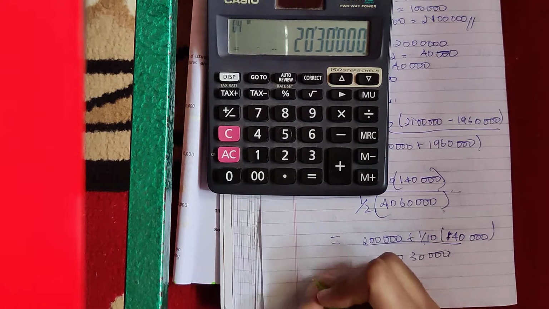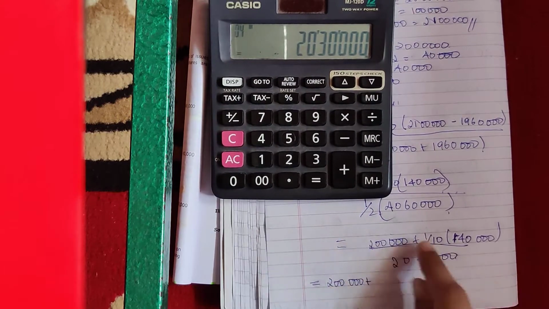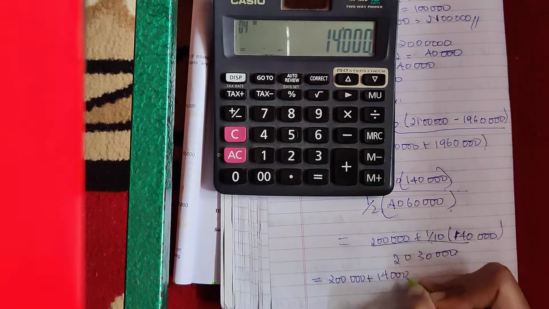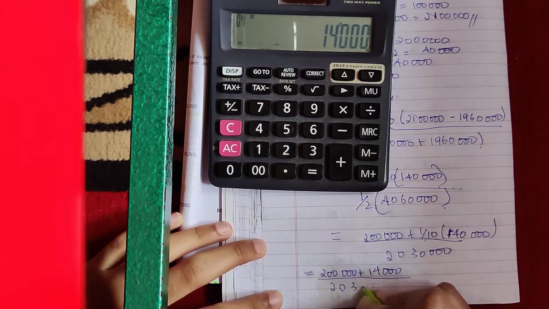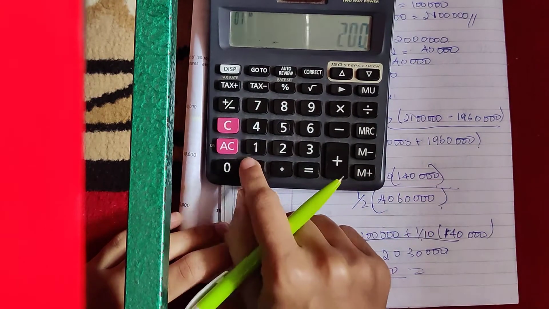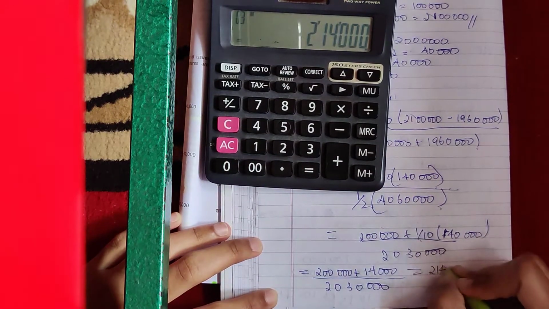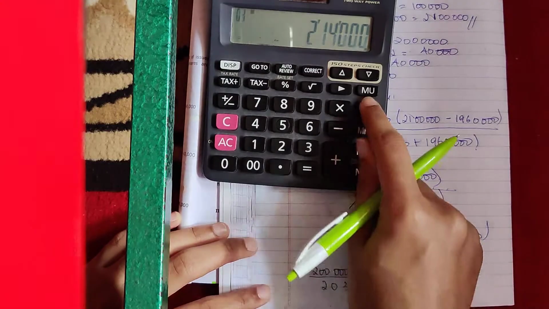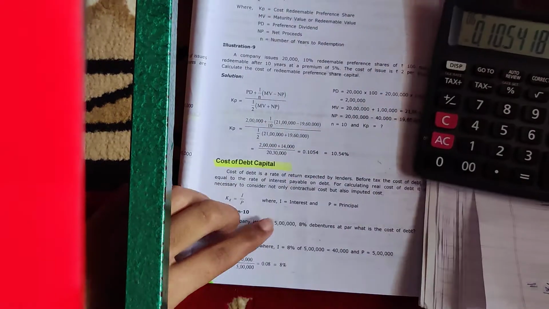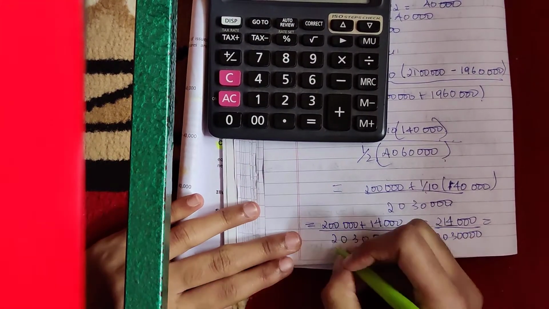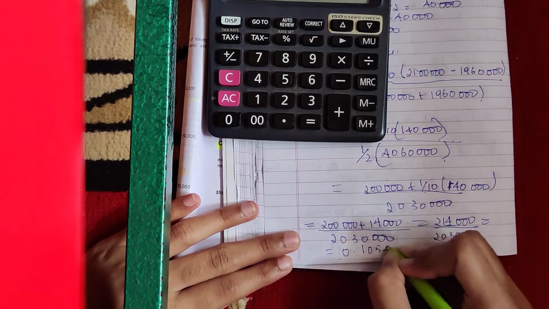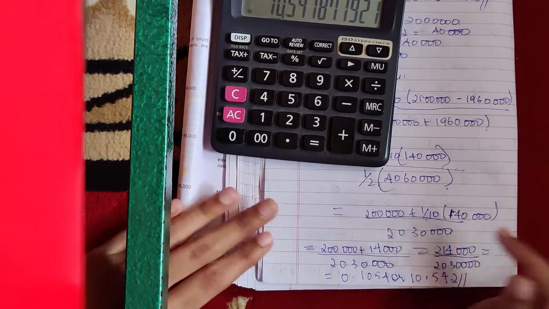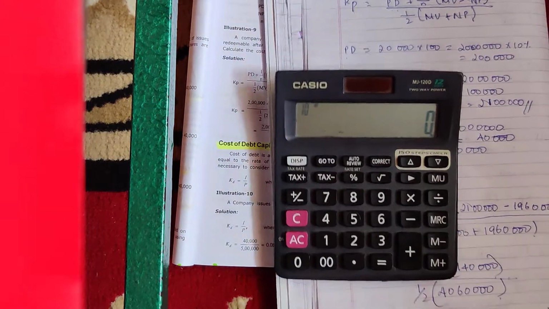Now after you solve the upper part, all you have to do is 2 lakh plus 1 lakh 40,000 into 1 divided by 10. That will give you 14,000. 2 lakh plus 14,000 is 2 lakh 14,000, divided by 20 lakh 30,000. That will give you 0.1054, or into 100 will give you 10.54%. Is it clear to you all? This is how you calculate the cost for redeemable preference share.